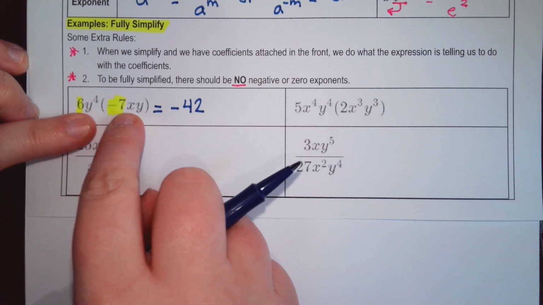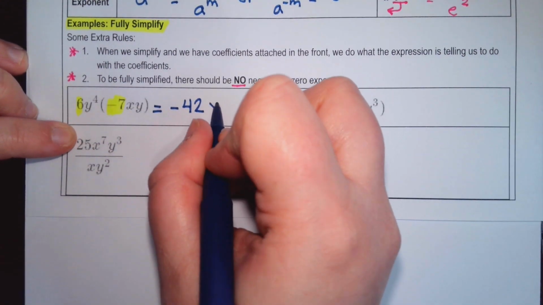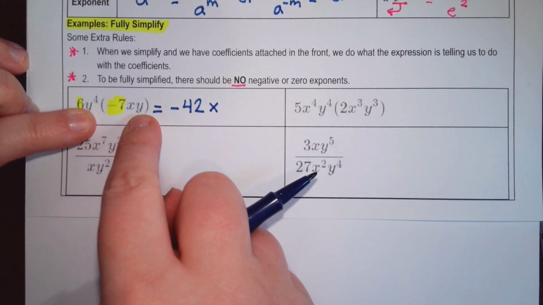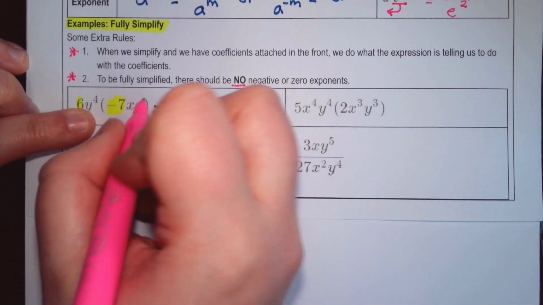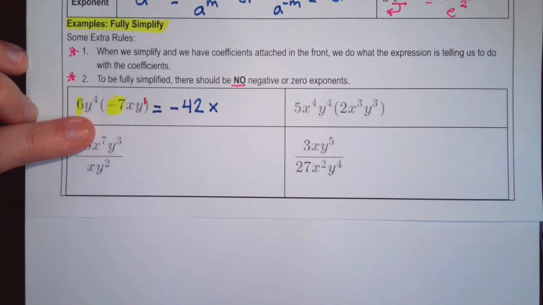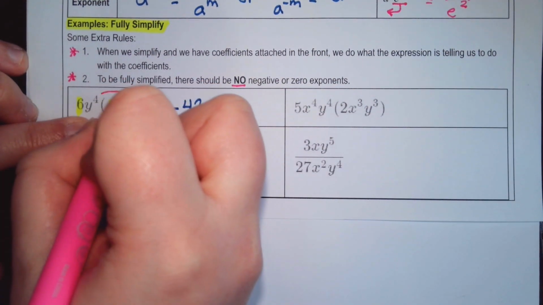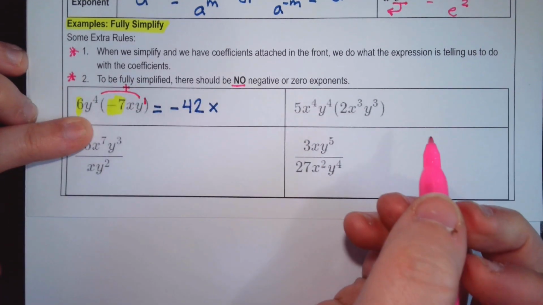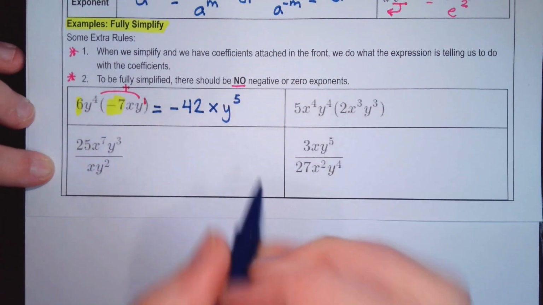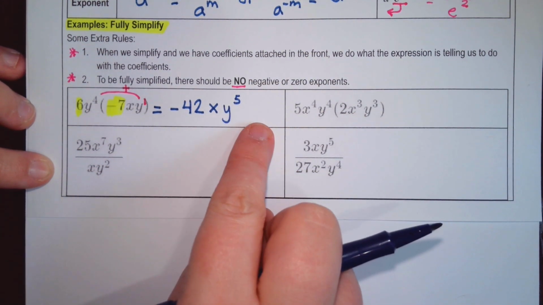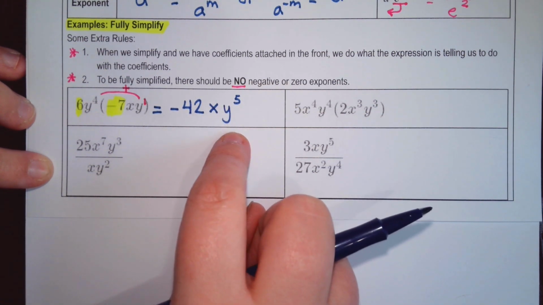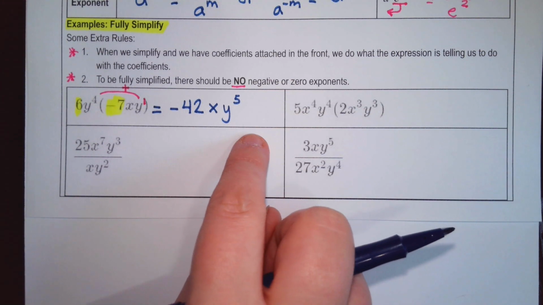So this x, there's no other x's here, so the x gets left alone. But our y's, we have y to the 4th and y. Remember, when you just have a variable, the exponent is 1. So y to the 4th, y to the 1st, we just add them together. So we're going to have y to the 5th. We have no negative exponents, no zero exponents, and no bases that are the same. So we are fully simplified.